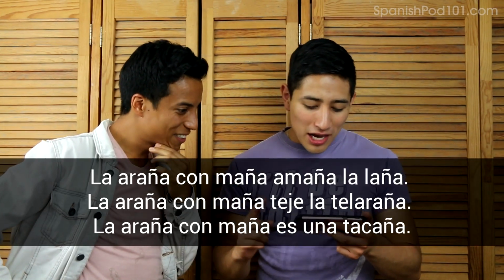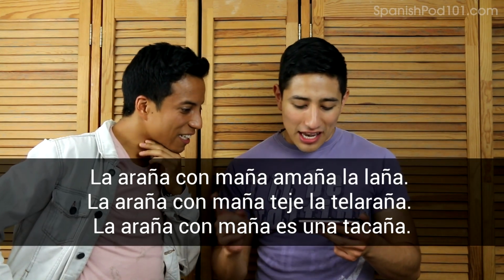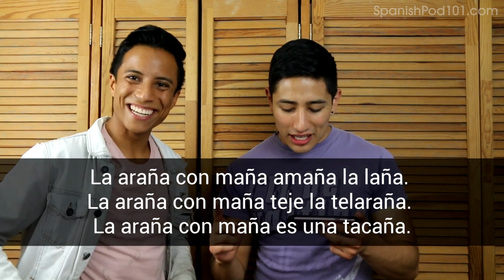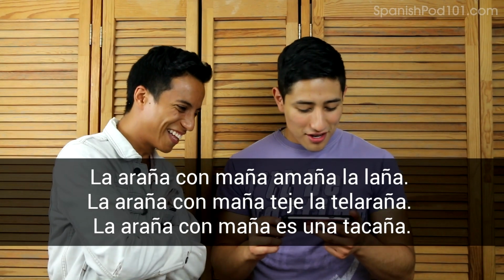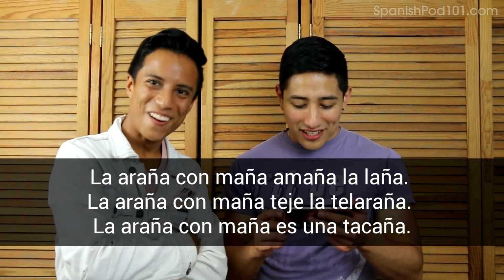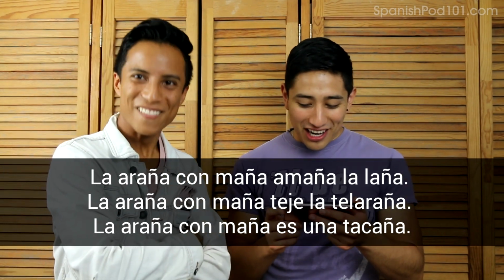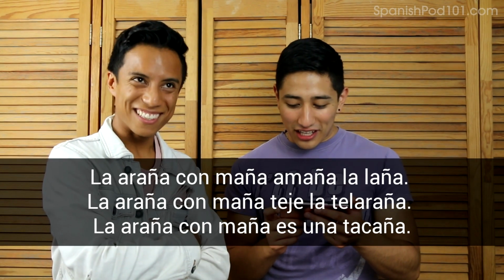La araña con maña amaña la laña. La araña con maña teje la telaraña. La araña con maña es una tacaña. La araña con maña amaña la laña. La araña con maña teje la telaraña. La araña con maña es una tacaña. Good.